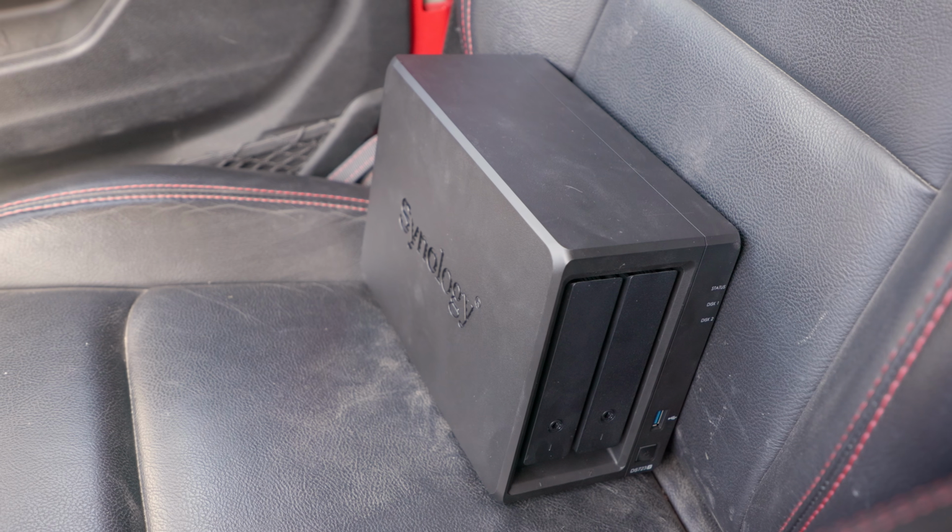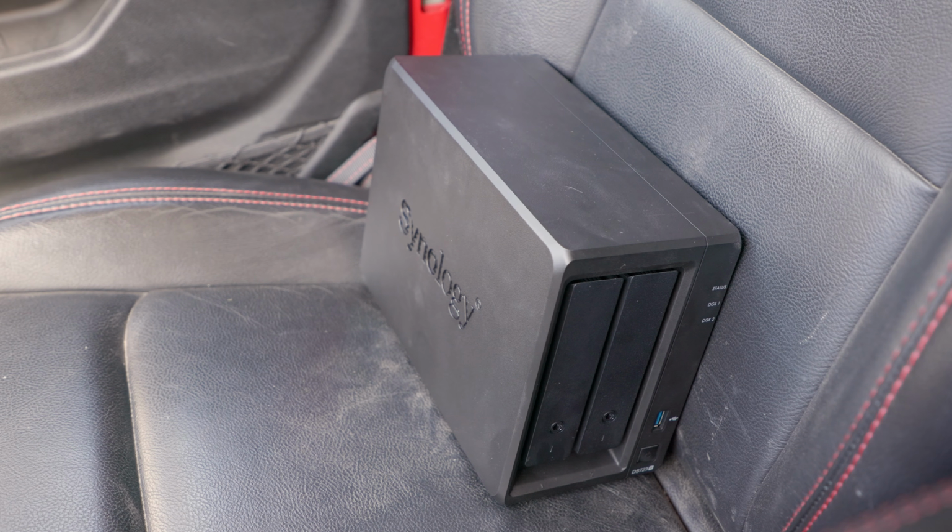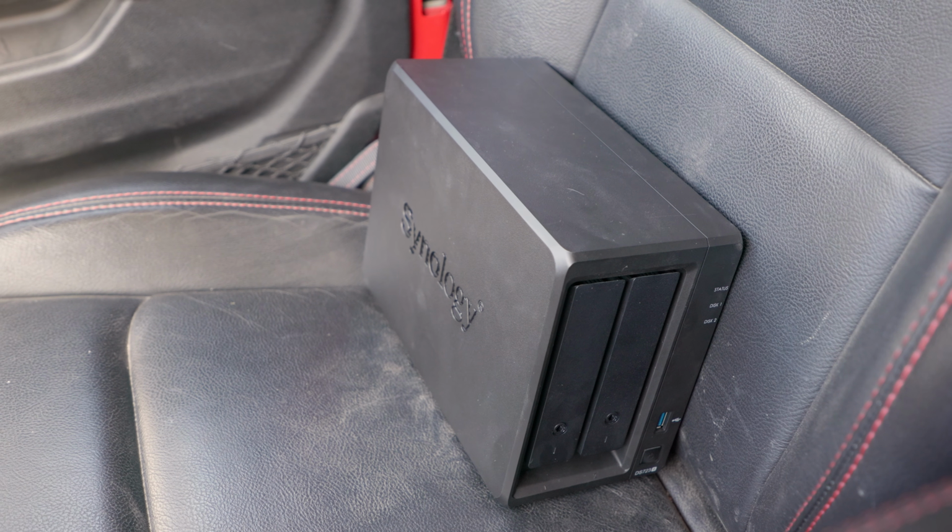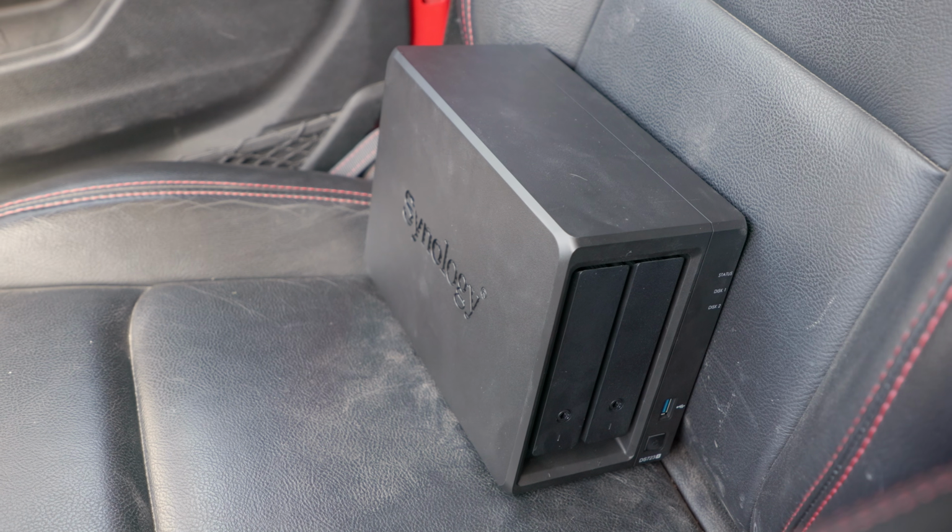I want to take a quick look at what I see as the biggest disadvantage of offsite NAS storage, which is finding a spot to put it. You have to find a spot to put the physical offsite NAS that has power and a network connection so you can copy your backups to it.